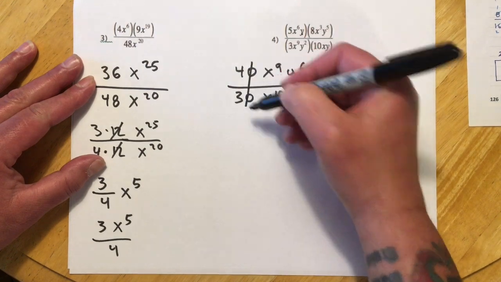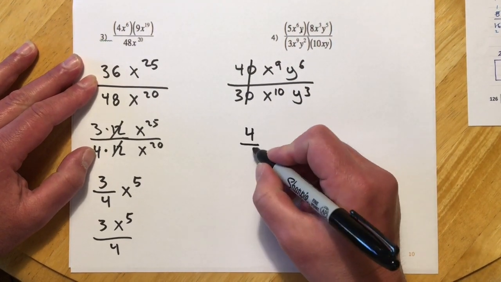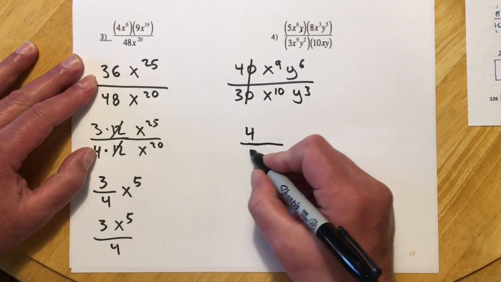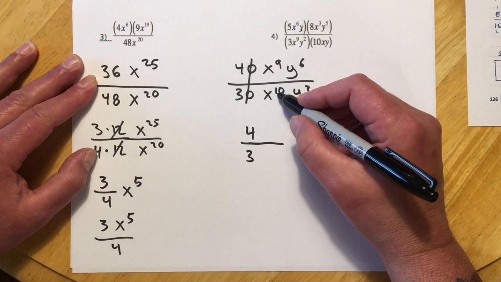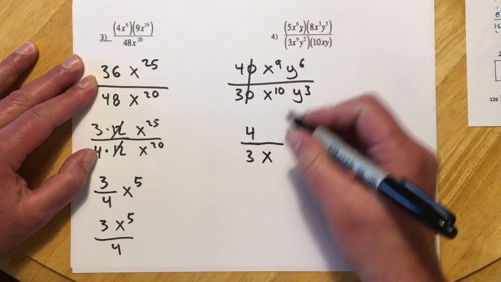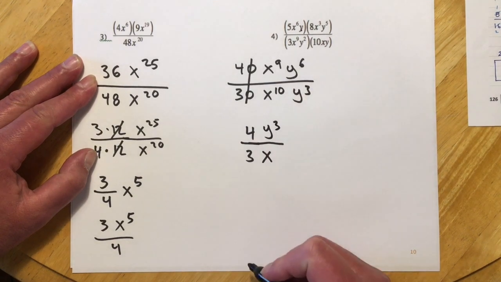I can knock out that factor of 10, so that's going to give me 4/3. And then up top, we got 9 x's, downstairs we have 10, so that's going to be 1 downstairs. And for the y's, I have 6 up and 3 down, so that will leave me 3 up top.